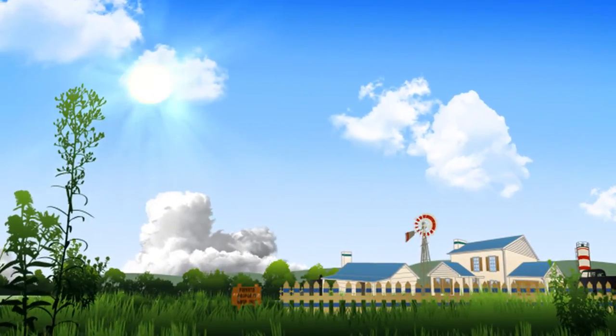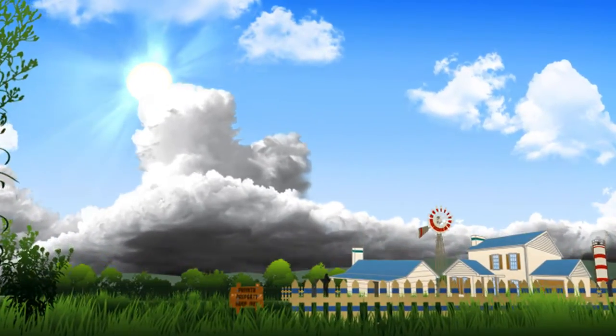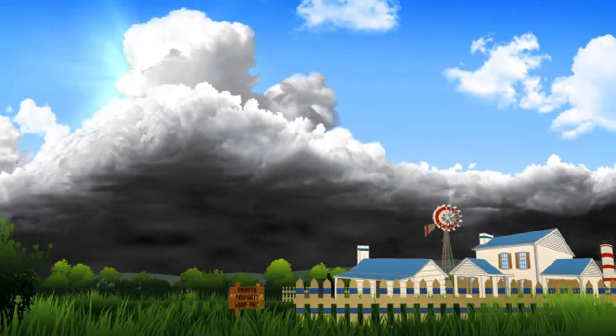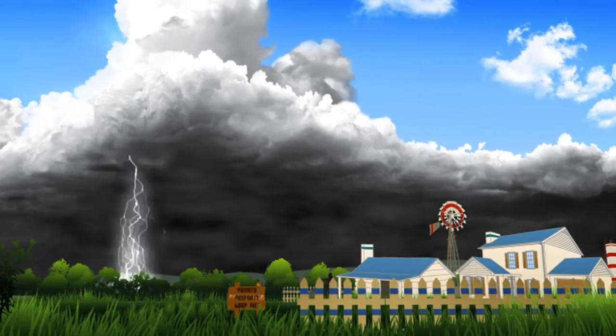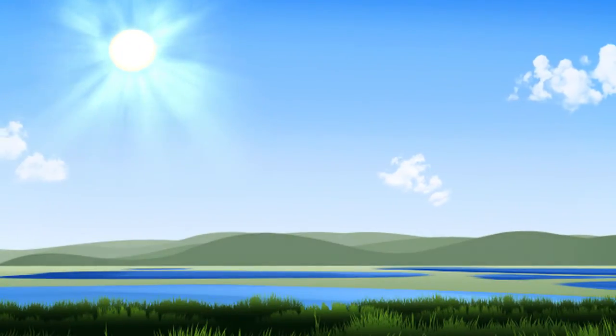The sun gives us plenty of light. But sunlight is not the only light we get from nature. Sometimes lightning lights up the sky. But why does lightning occur?